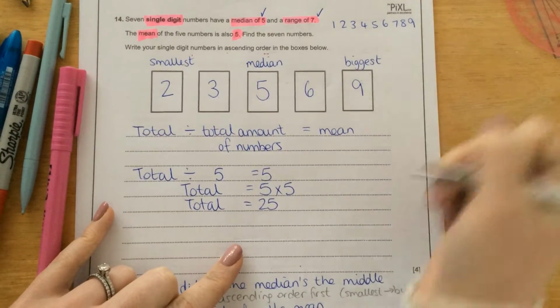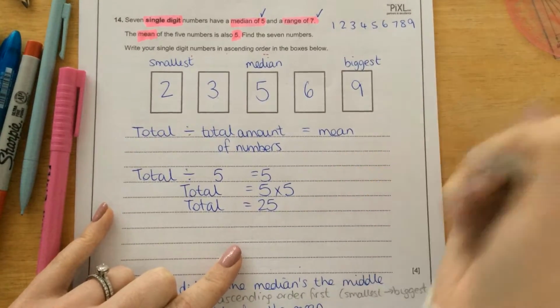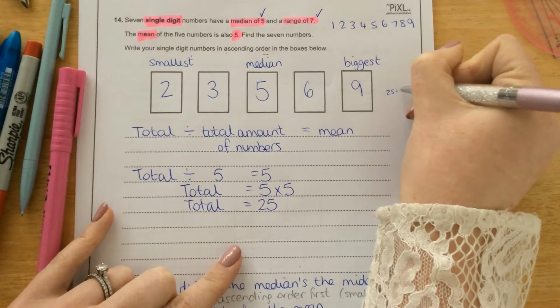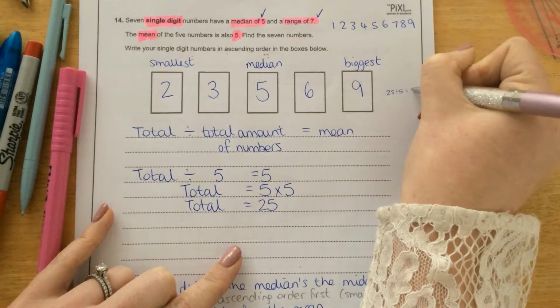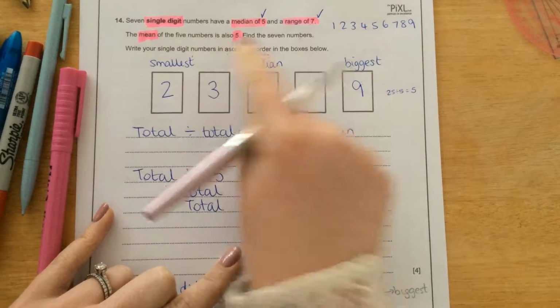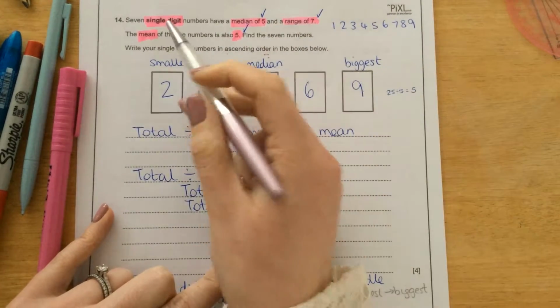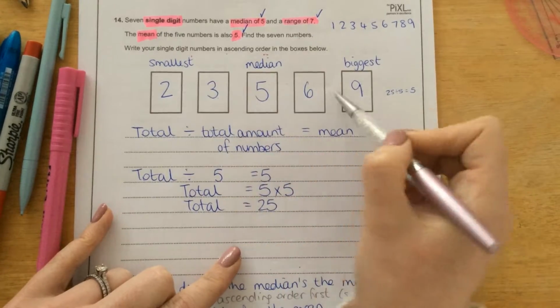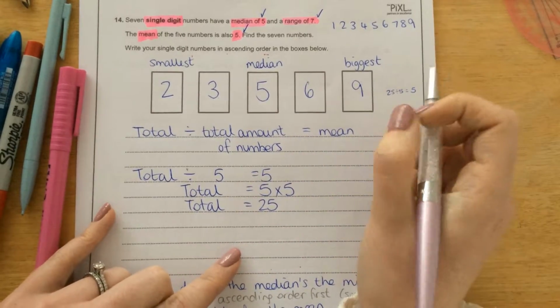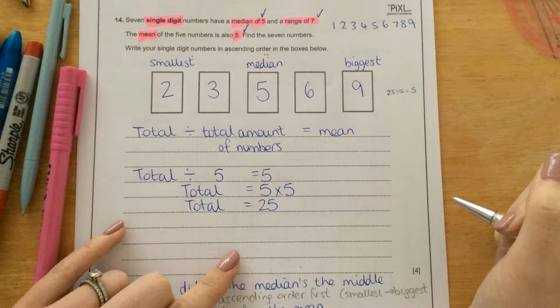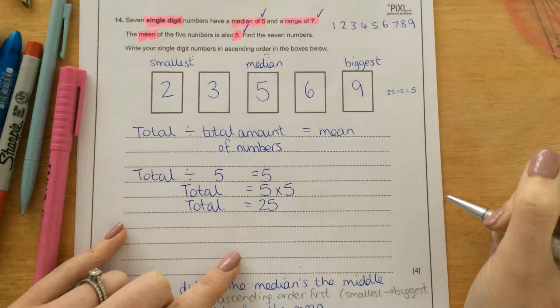So 25 divided by 5 equals 5. So I have a mean of 5. I do. I've met that condition. Are all the numbers single digits? 2, 3, 5, 6, 9. They are. So that there will give me the full 4 marks.